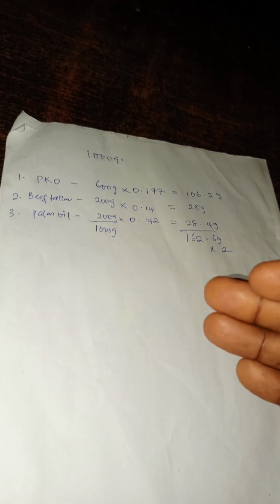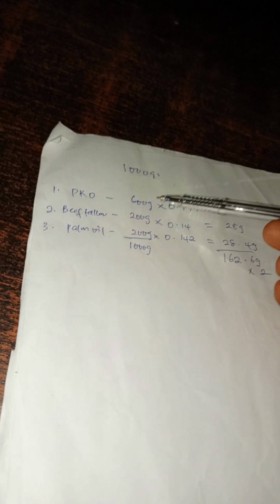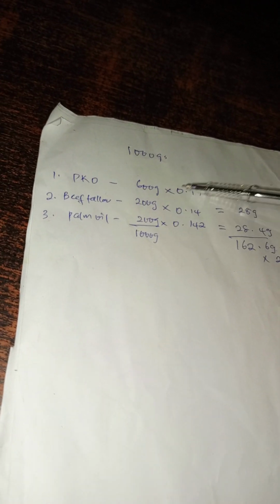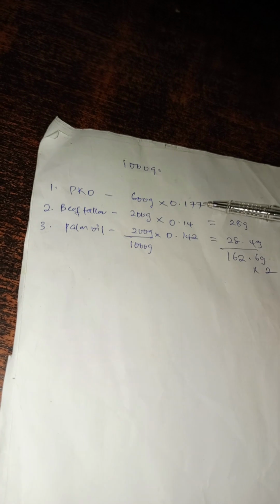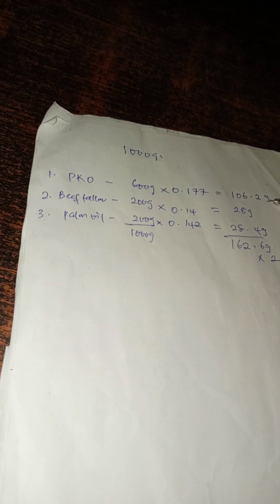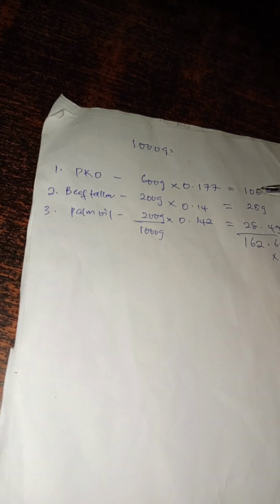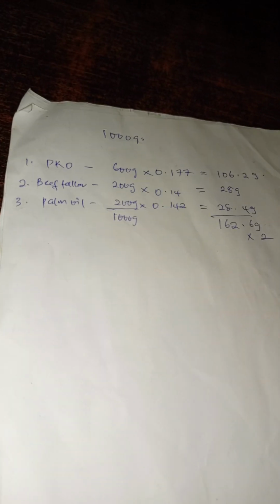See, for instance, you want to use one type of oil for this production. Maybe you want to use palm kernel oil, which is 600 grams. You times it by the saponification value, which is 0.177. Look, the total amount of caustic soda you get is 106.2. So you're going to times this by 2, even if you're only using palm kernel oil.